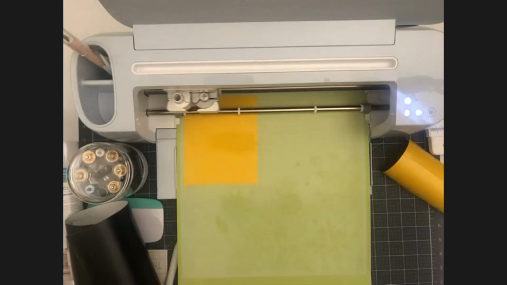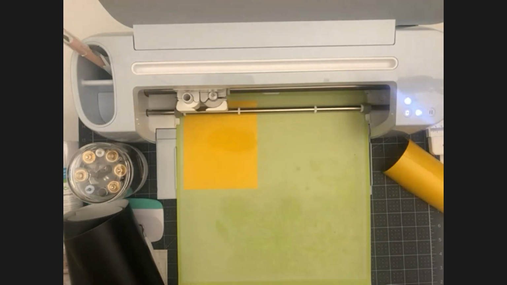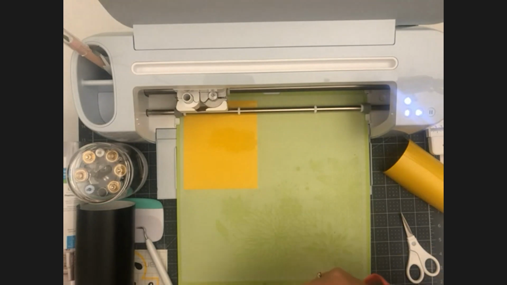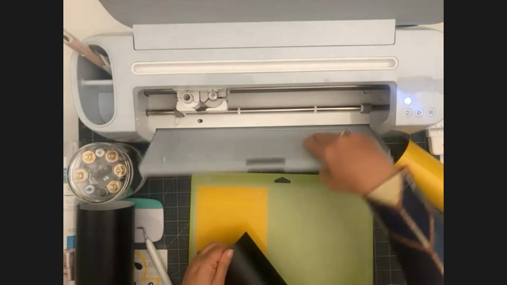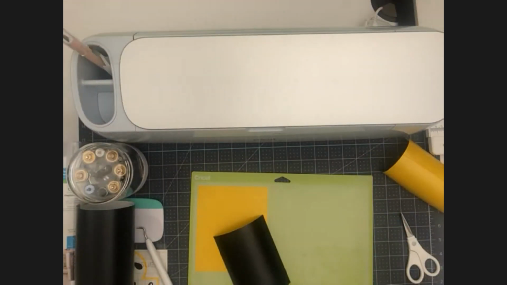So for a small piece like this, I would normally probably just use regular vinyl, not use my smart vinyl, but it's so yummy and it weeds out so nicely. I love using it. Okay, so this one's done. I'm going to undo that and bring it in there. Okay, so now the next step is the weeding.